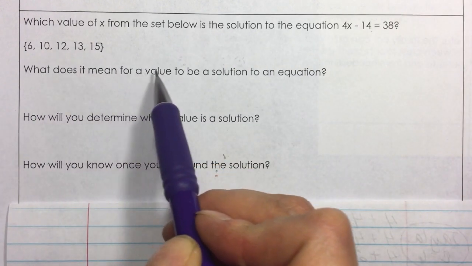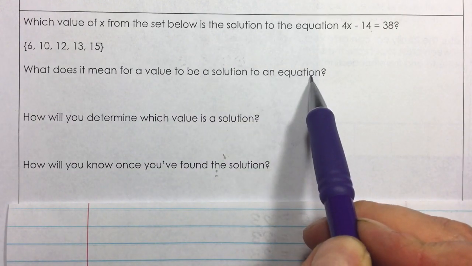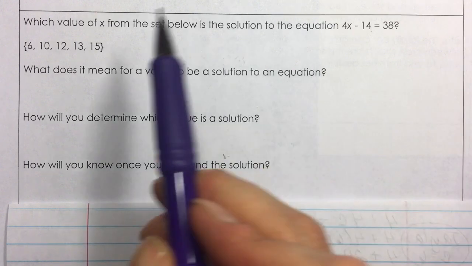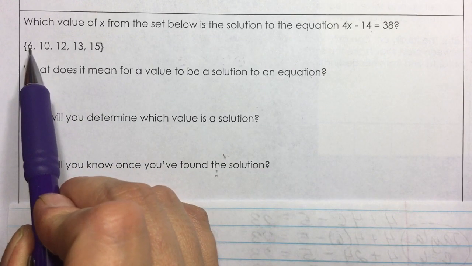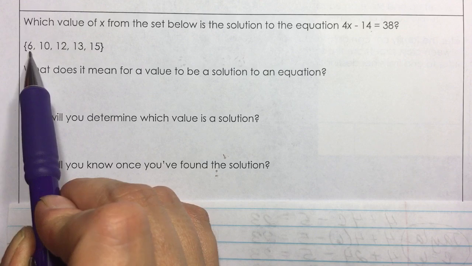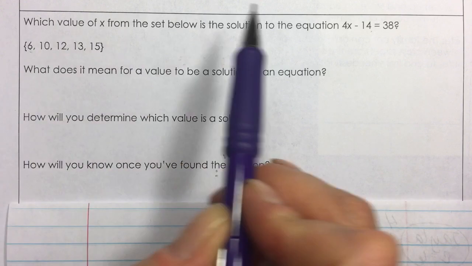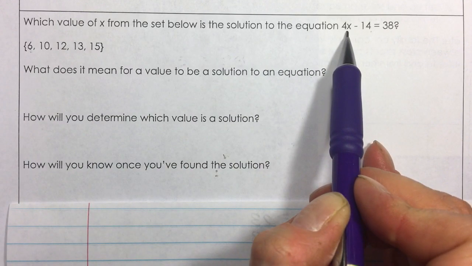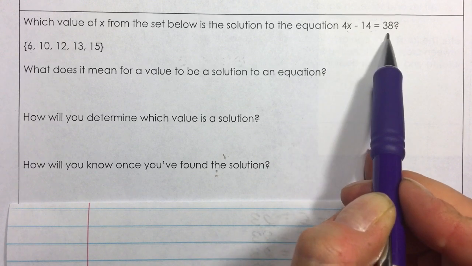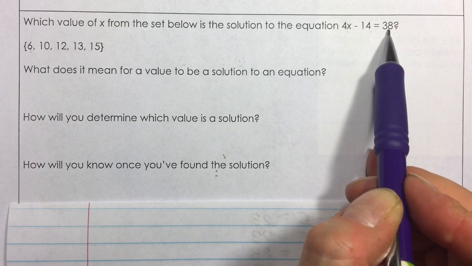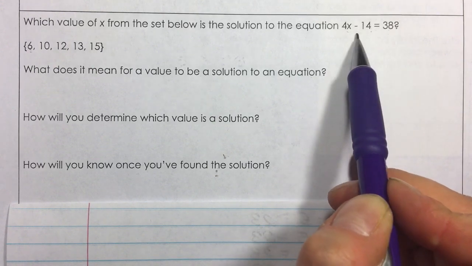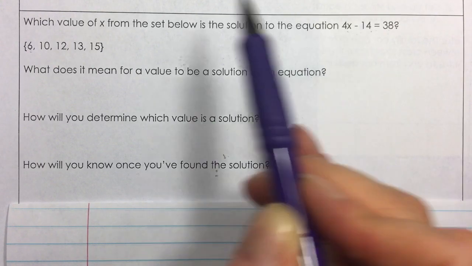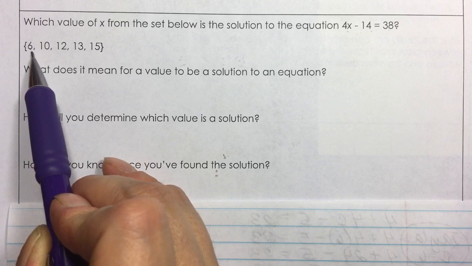What does it mean for a value to be a solution to an equation? Well, all it means is if I take any of these values, say this value right here, 6, and I substitute it in for the variable in the equation, which is x. If I get a true statement, in other words, if I get 38 on this side and 38 on this side, then yes, this is a solution to that equation.